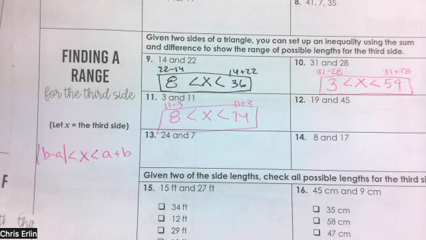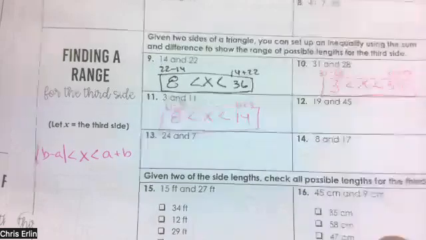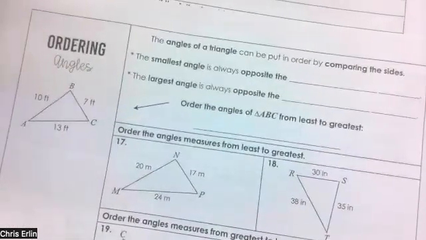Any other questions on finding a range for a third side? Okay, flip this over, please. One more thing to go over.